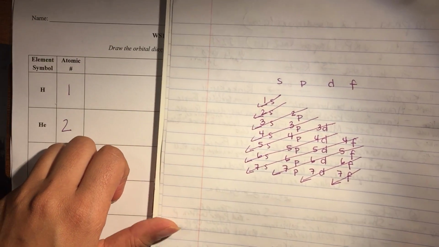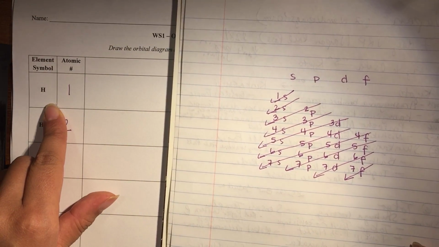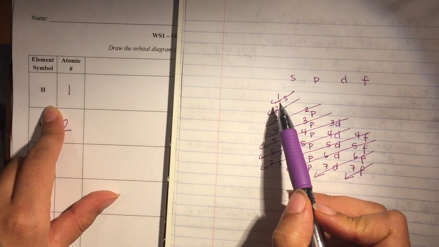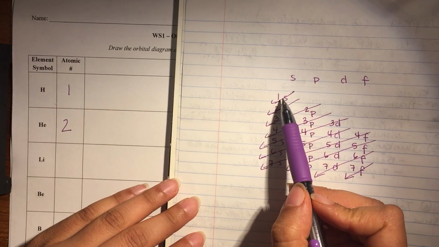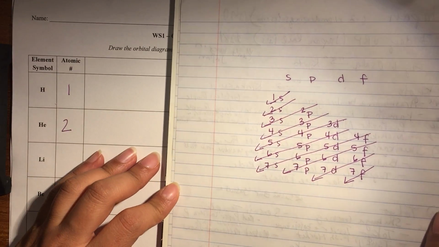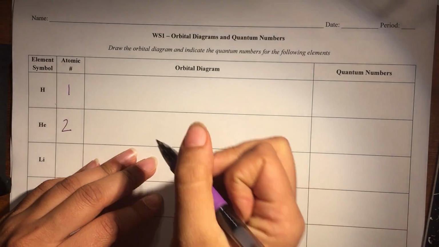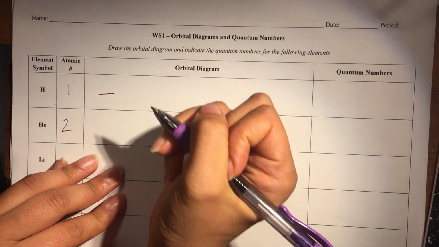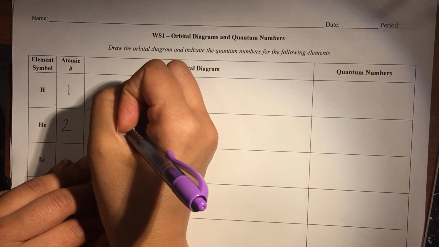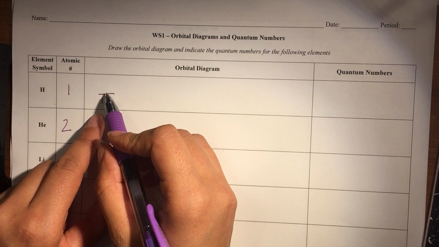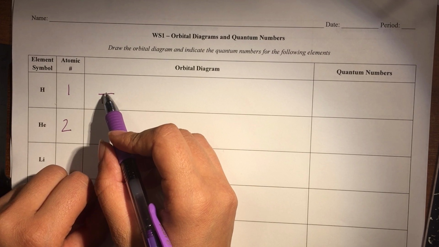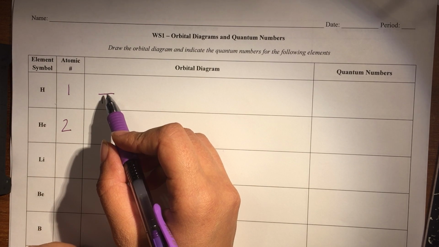So when we're looking at the orbital diagram of hydrogen, we only need to use one of these because we only have 1 electron. So we start here, 1s. So what I do is I draw a line, and underneath it I write 1s because that's the first room we're looking at. Now remember I said each room can only have 2 electrons.